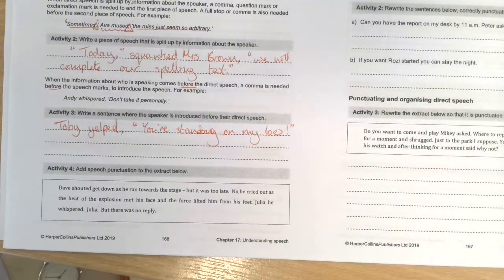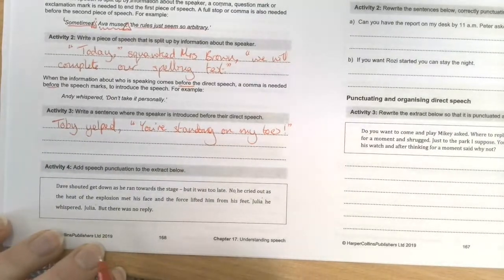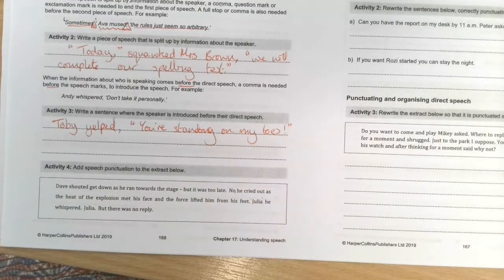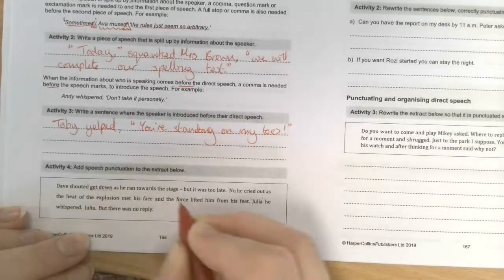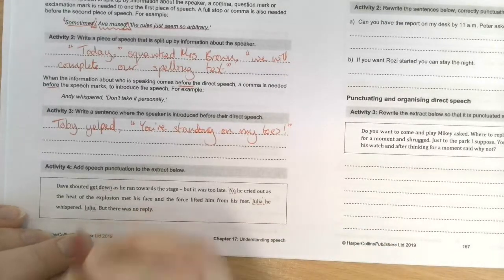Activity 4. So you're just going to add speech punctuation to the extract below. So the secret to this is working out which bits are speech. So give it a read and see if you can work it out. Okay, so hopefully you've identified "get down," "no," "Julia," and "Julia."